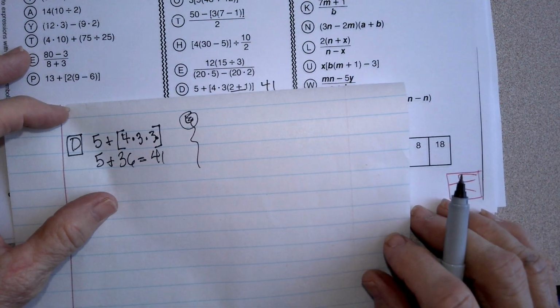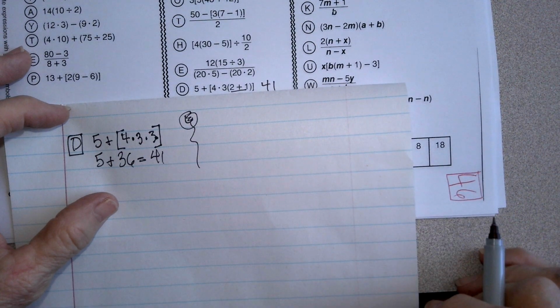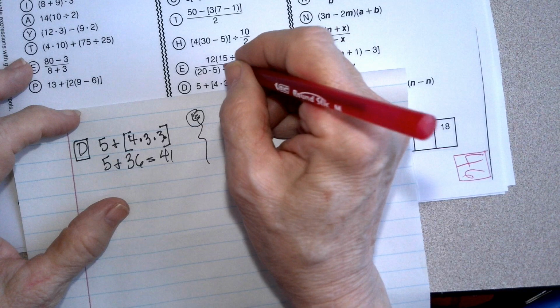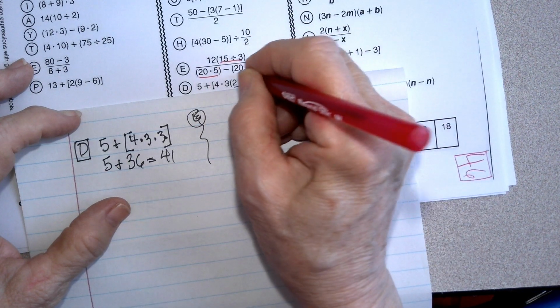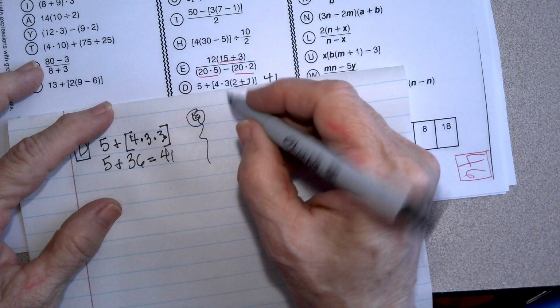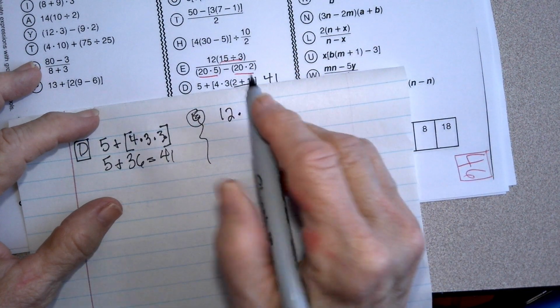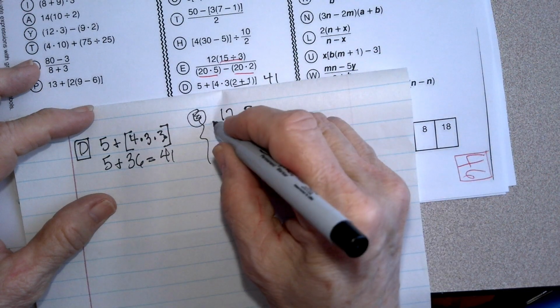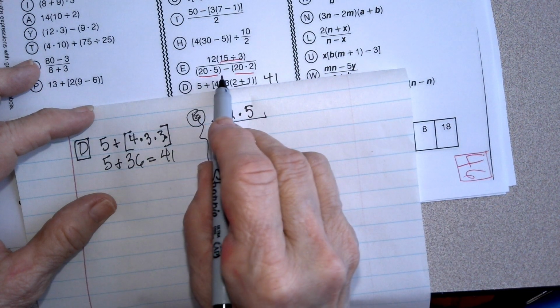Who knows where the three things are? In the parentheses. So I can do all of these. I can do this one, and this one, and this one. So it makes it a lot easier. So I'm going to put down my 12 times, what's 15 divided by 3? 5. Over, what's 20 times 5?